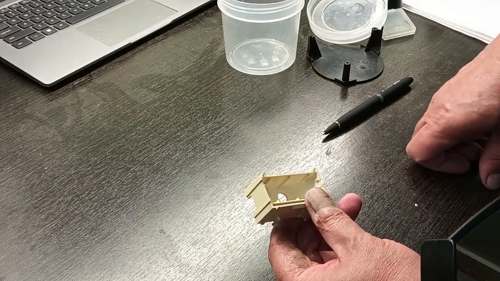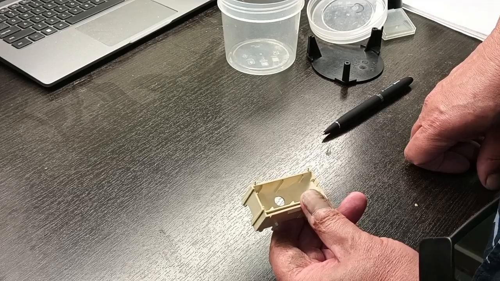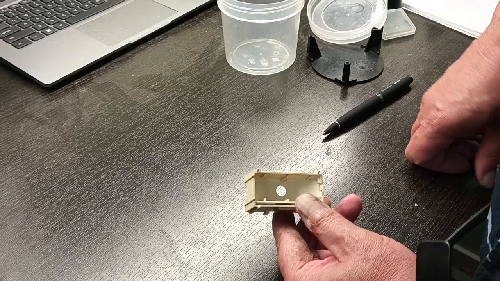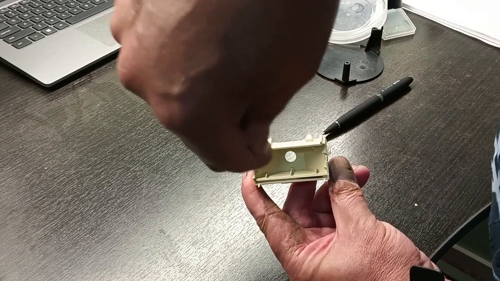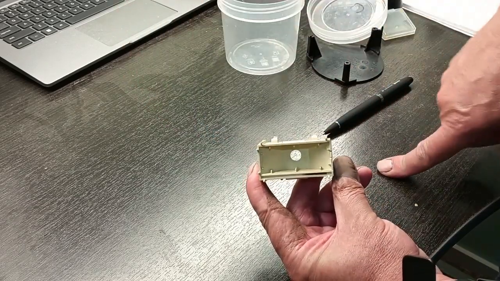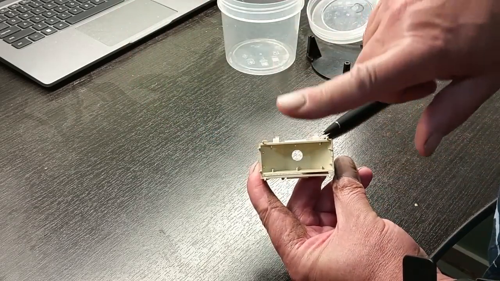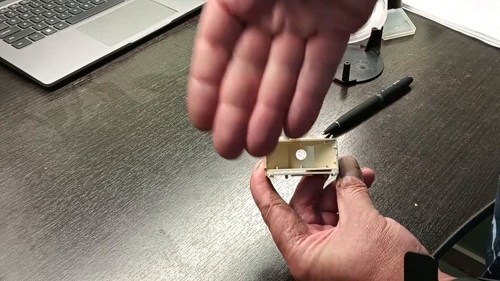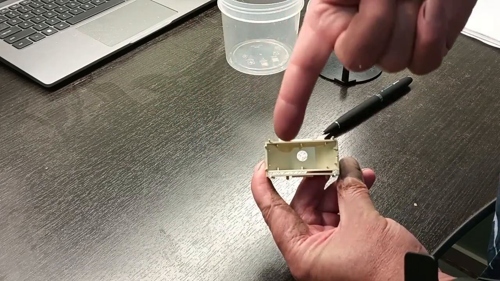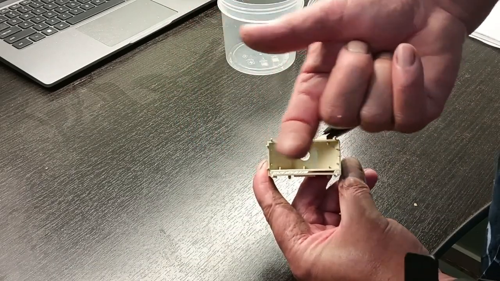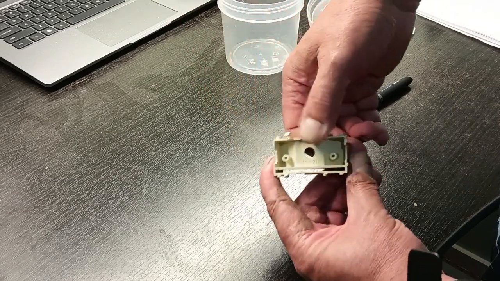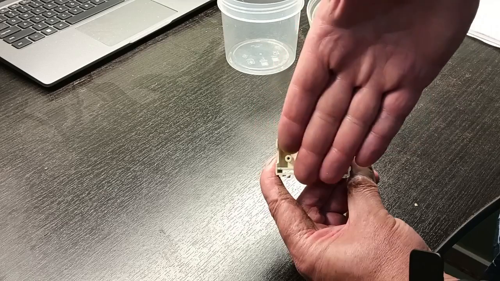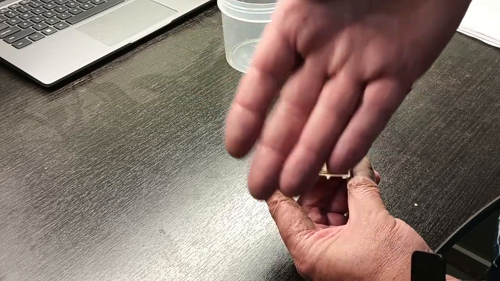And there's a couple of other rules about moulds. If you look at that directly down this direction here, anything that you can see on that projected area in that direction must come from this half of the mould. If you flip this over, anything you see from there must come from that half of the mould.